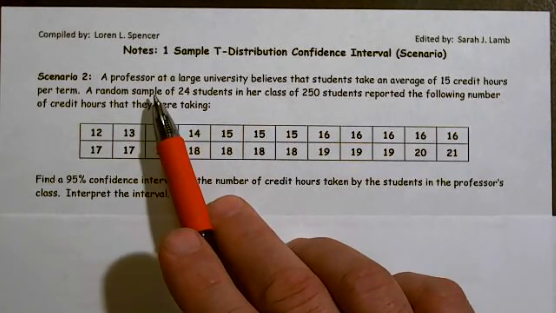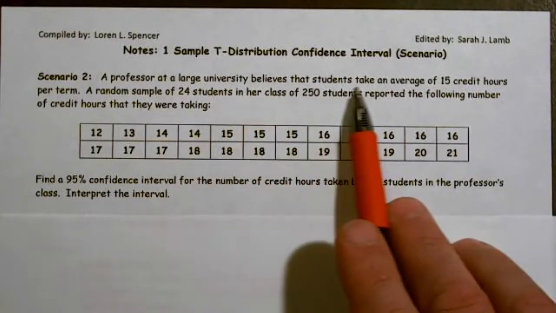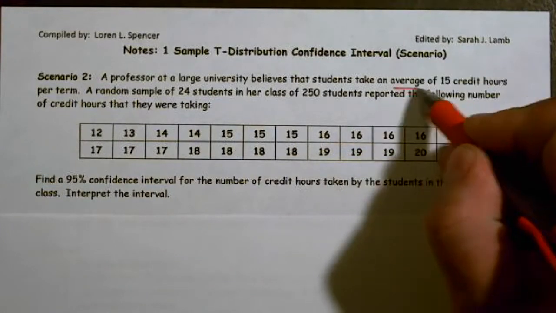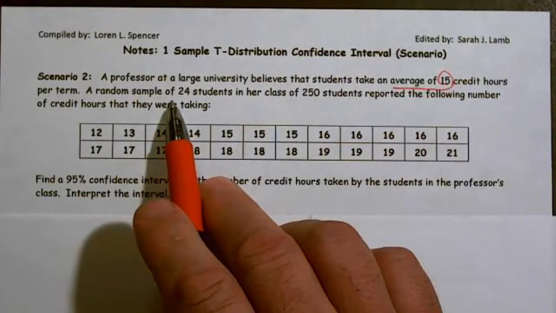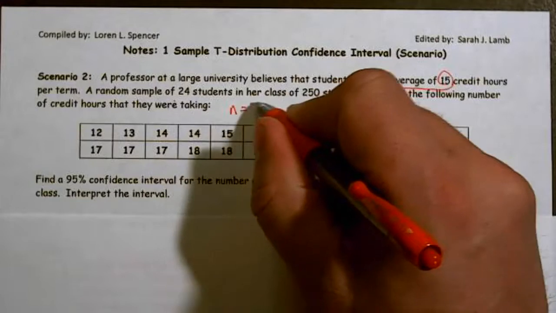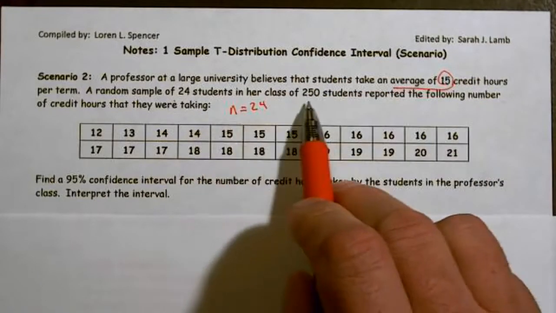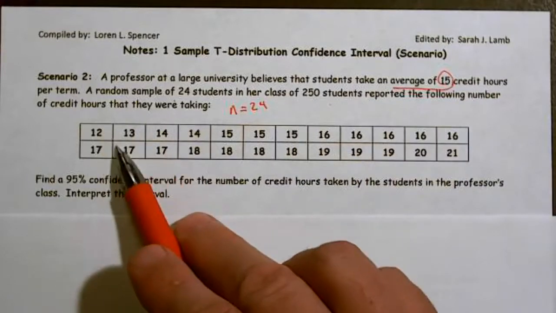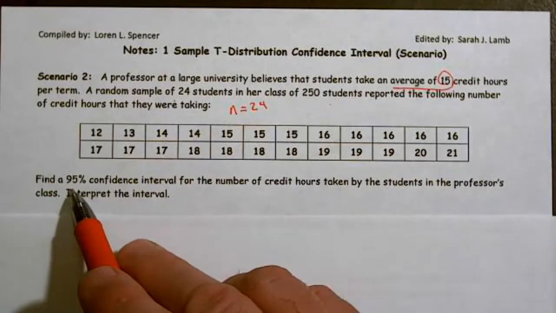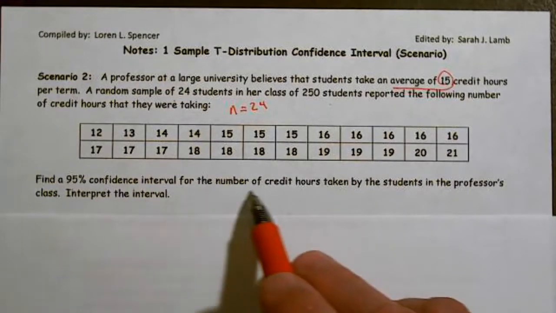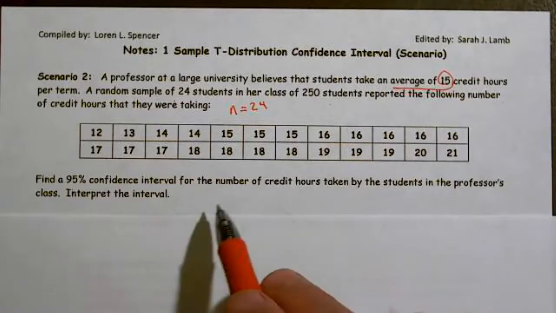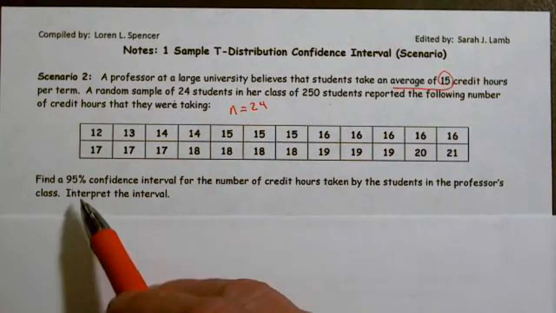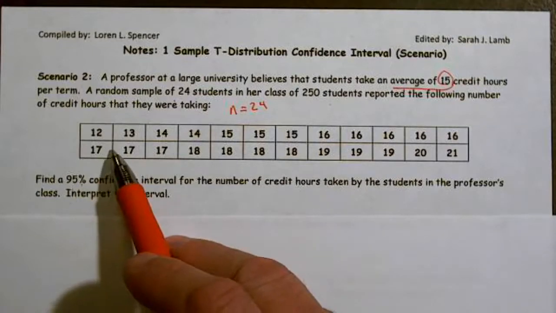A professor at a large university believes that students take an average of 15 credit hours per term. So this is the belief, all right? A random sample of 24 students, we have a sample size of 24, in her class of 250 students reported the following number of credit hours they were taking. So we have this list of credit hours. And then it says find a 95% confidence interval for the number of credit hours taken by the students in the professor's class and interpret the interval. So basically, they're wanting us to create a 95% confidence interval based on this data.